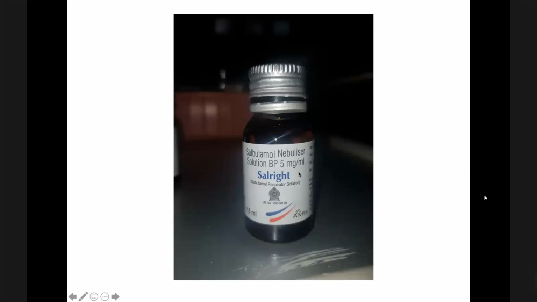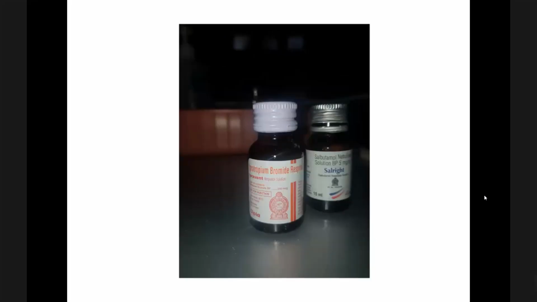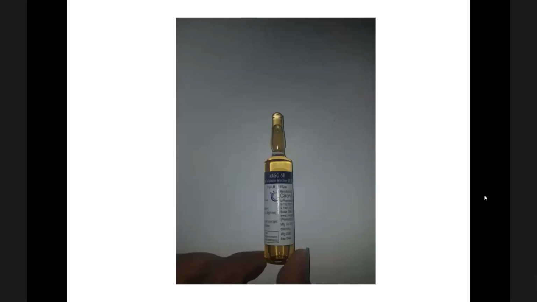As I said, 1 ml has 5 milligram. Dose is if the child is less than 5 years, you give 0.5. If the child is more than 5 years, you give 1. For ipratropium, 1 ml has 250 mics. So if the child is less than 2 years, you give 0.5. If the child is more than 2 years, you give 1 ml. This is the magnesium sulfate vial.